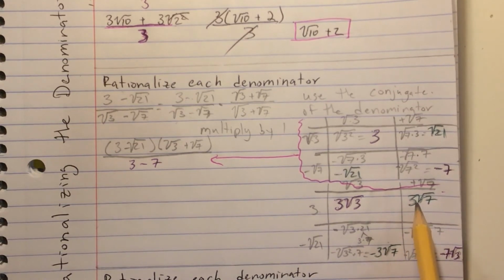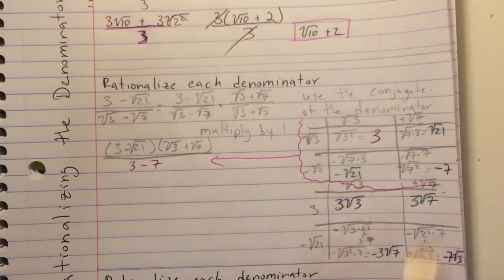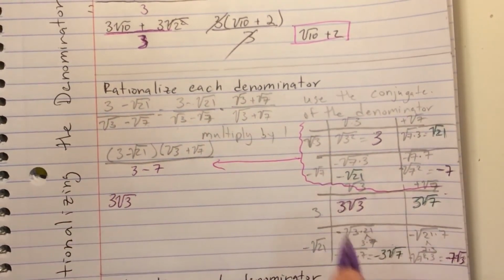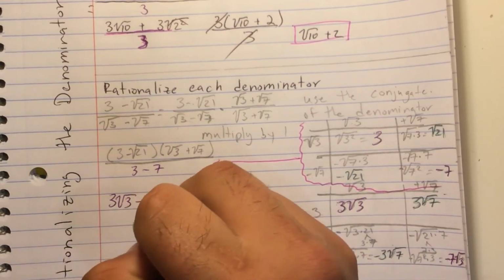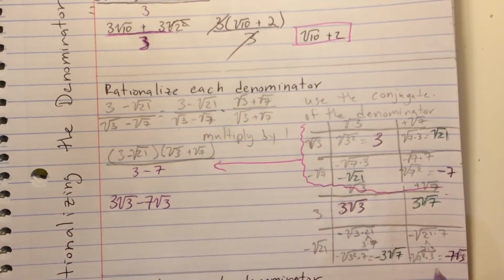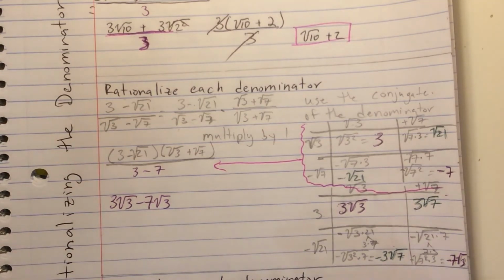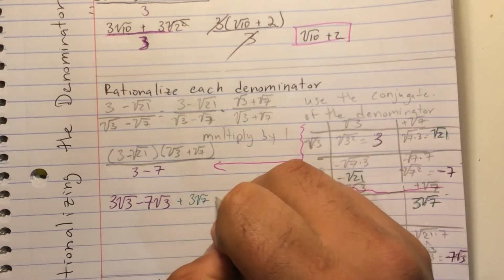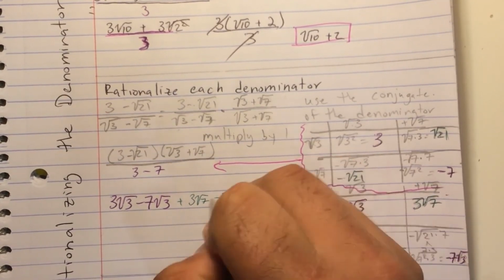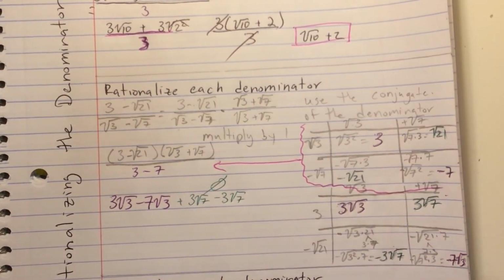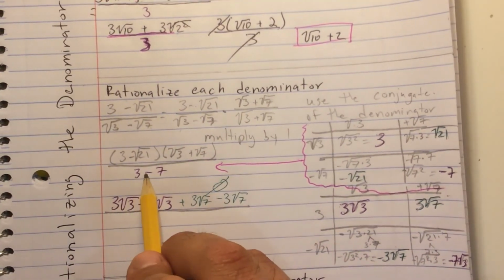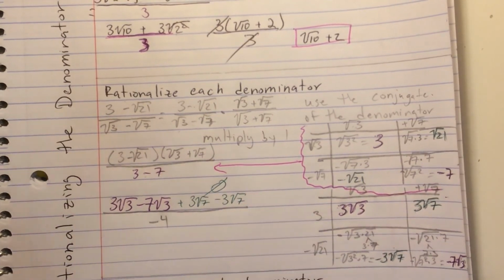We don't need to really write these, but I'll do it just for fun so we see that it ends up being 0. So we have our 3 root 3 minus our 7 root 3 plus our 3 root 7 minus our 3 root 7, but we see this goes to 0. And this is all over 3 minus 7, which is our negative 4.